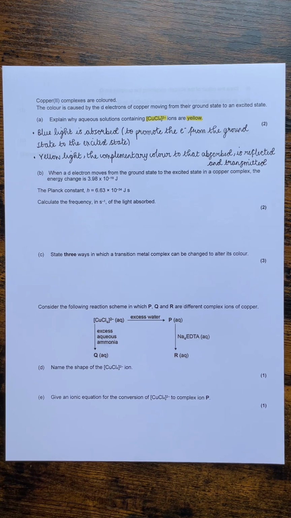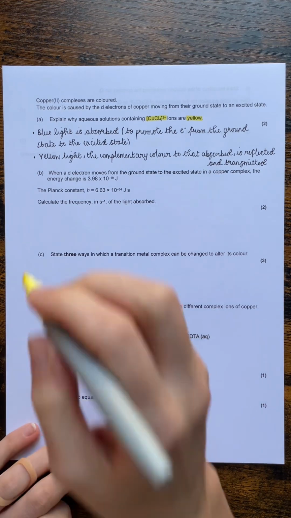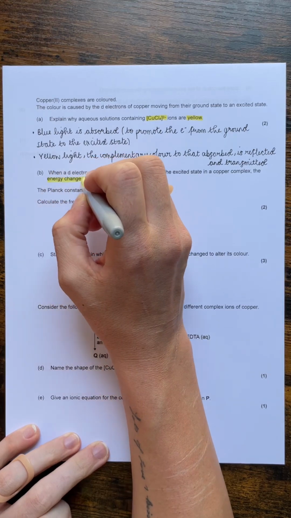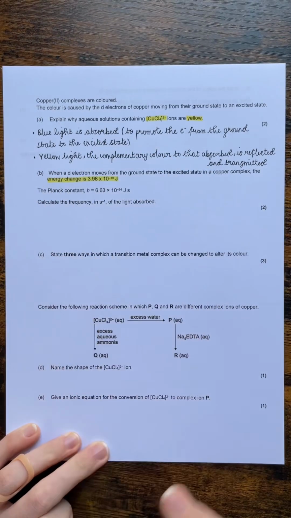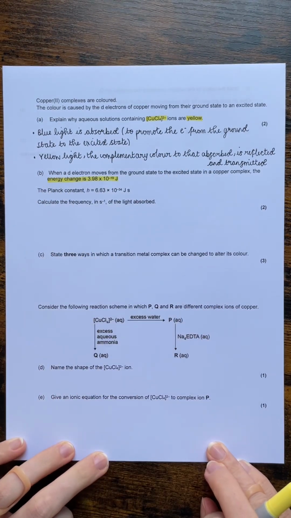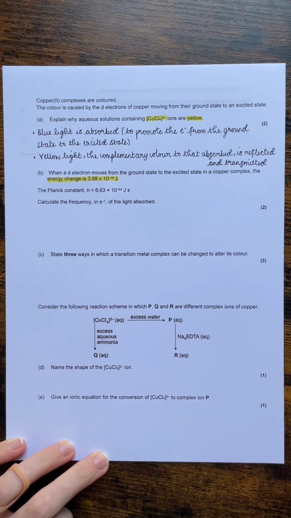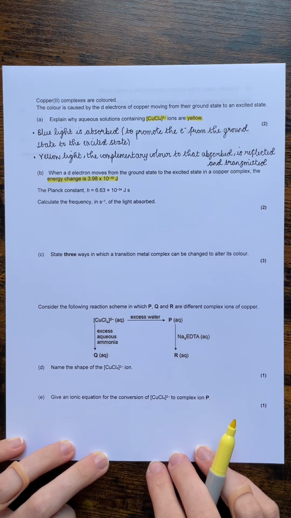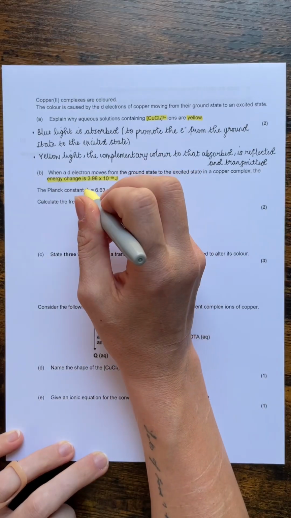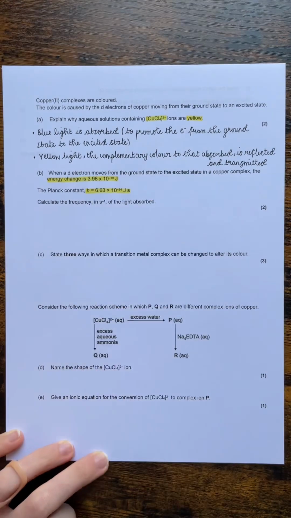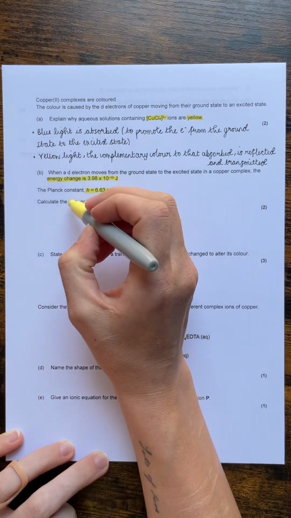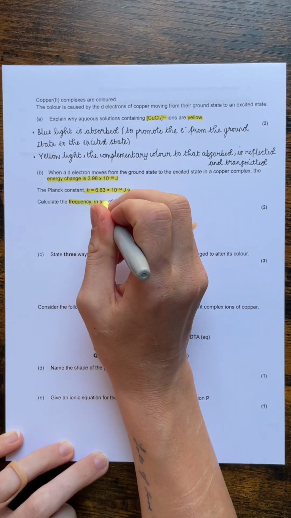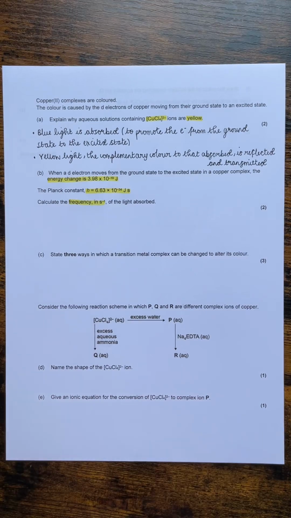So here we have been given the energy change when a d electron moves from the ground state to the excited state in a copper complex. So the separation in energy between the ground state and the excited state is that many joules. We've been given Planck's constant, and we always will be given Planck's constant in these questions, and we have to calculate the frequency in seconds to the -1 of the light that is absorbed.